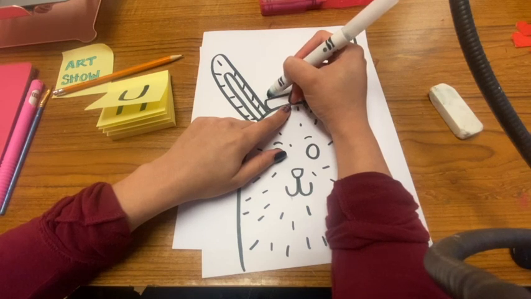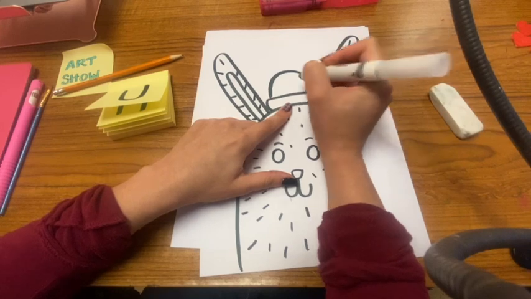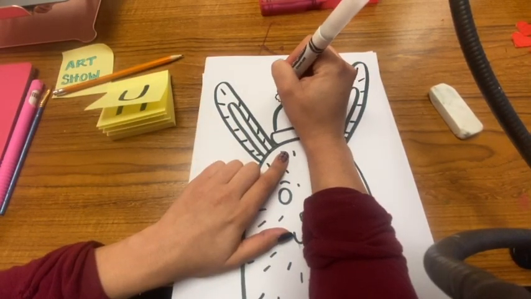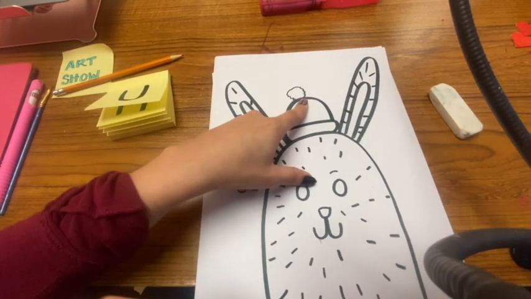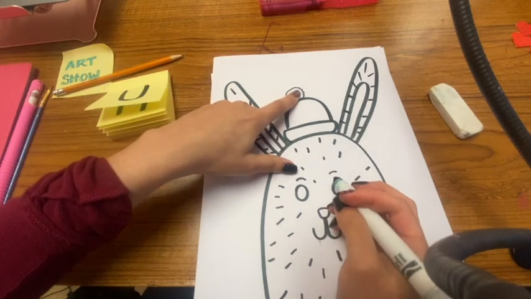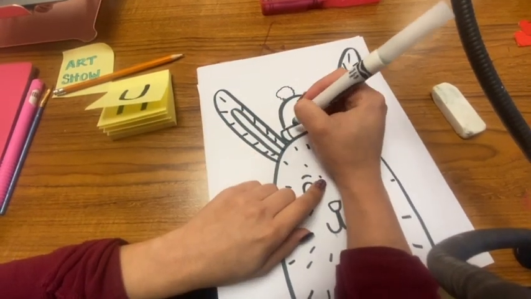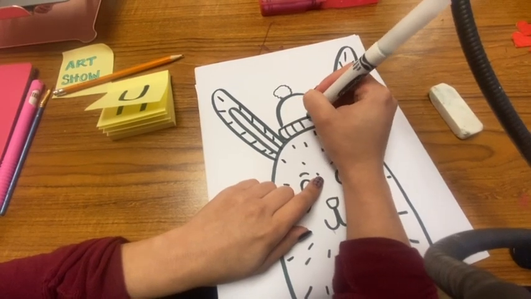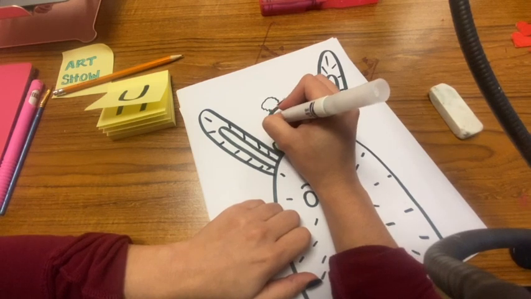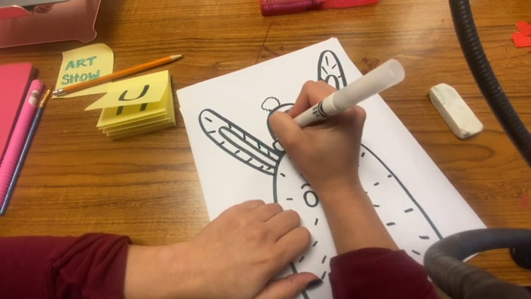And we're gonna make an upside down letter U. And we're gonna make a little squiggly pom-pom on the top. That's the little pom-pom, the little decorative part of his hat. Okay, and I'm gonna add vertical lines to my hat, just like this. And I'm gonna add horizontal lines to my hat.